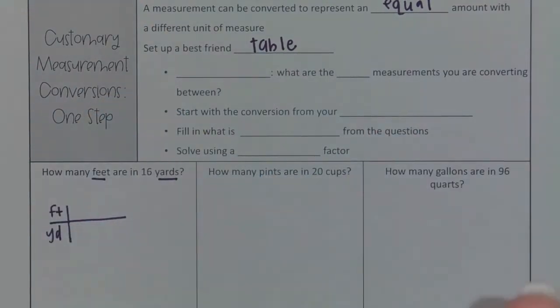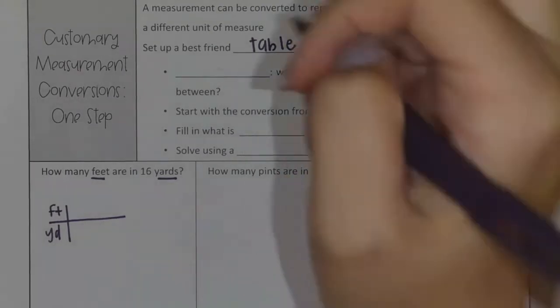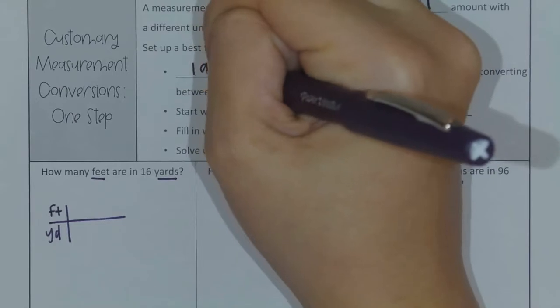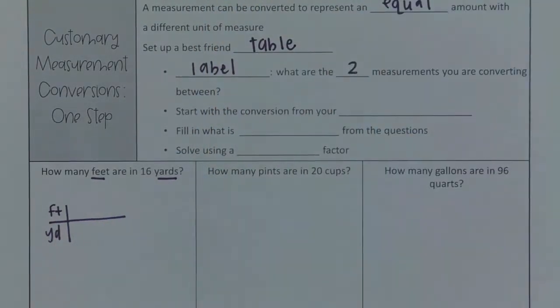And I could switch them and put yards on top, feet on the bottom. That part really doesn't matter. But just because it gave me feet first, I'm going to keep feet first there. Okay. Now, the next thing, which we just did, is then we need to put our labels, feet and yards. Those are the 2 measurements that we are converting between.